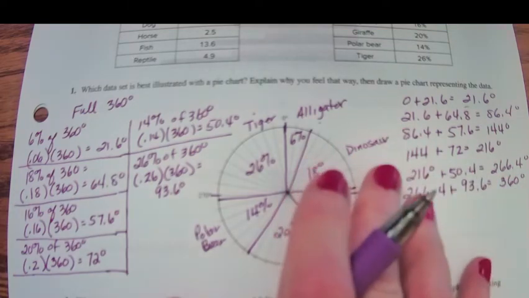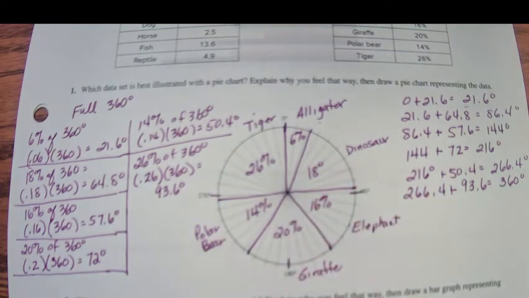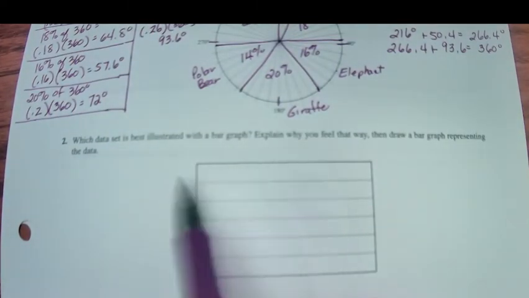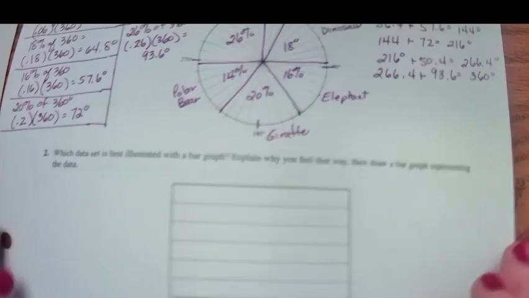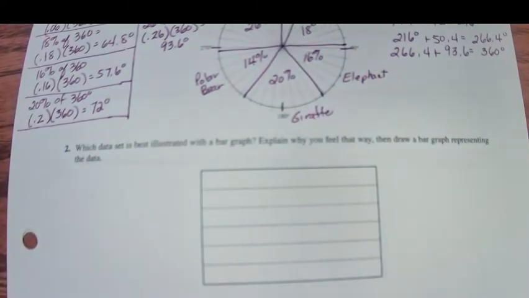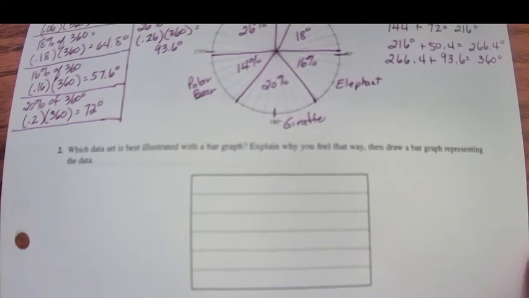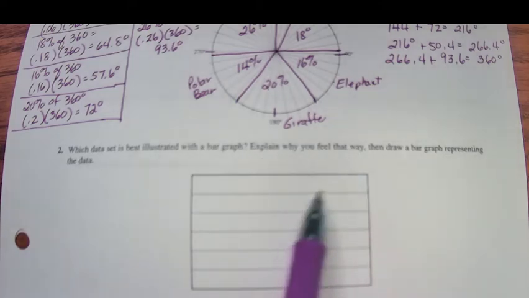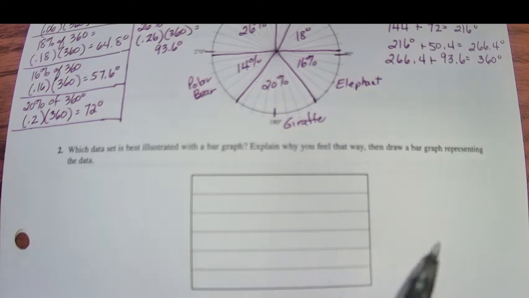So it's very important that you know how to create a pie chart. Now let's go and create, the next question says, which data set is best illustrated by a bar graph? Well, a bar graph, that's when people can select more than one option in their survey, or if their percentages don't add up to 100%, that's a good use of a bar chart. And so explain why we feel that way, because some people had more than one type of animal, and now we're going to draw our bar chart.